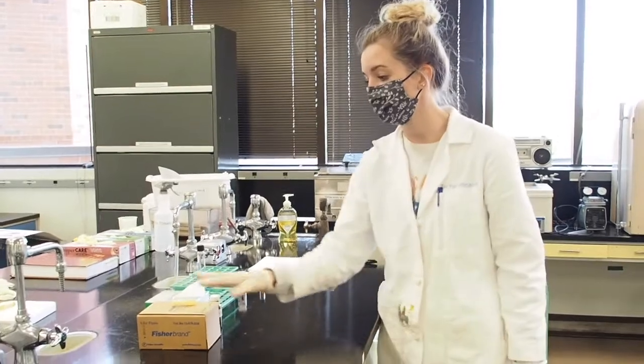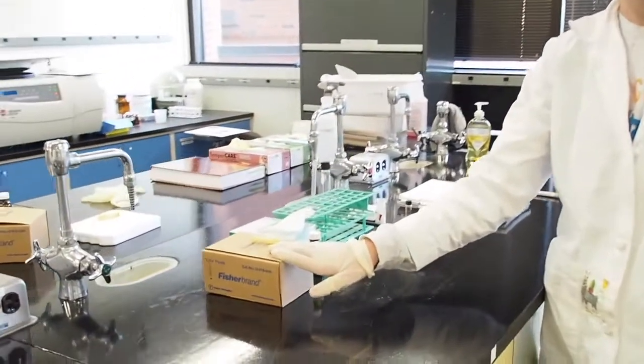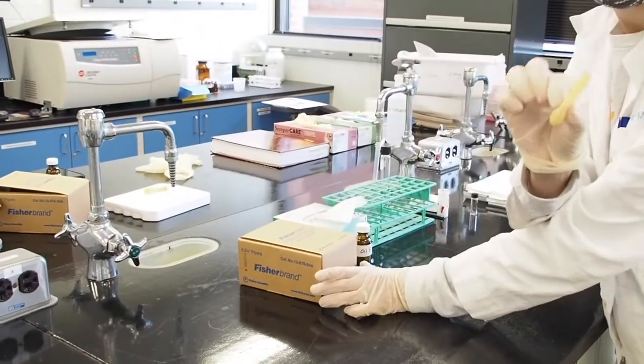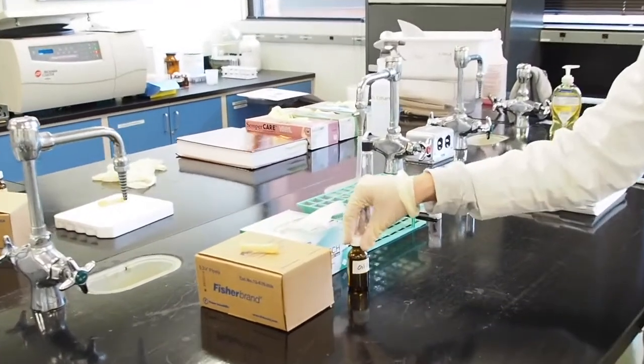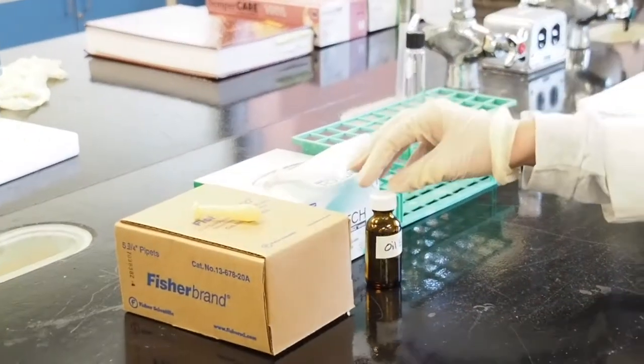So if you look here, we have our pasteur pipettes in the box with the dropper. You have chem wipes, our oil sample, so each station will have a different oil sample.